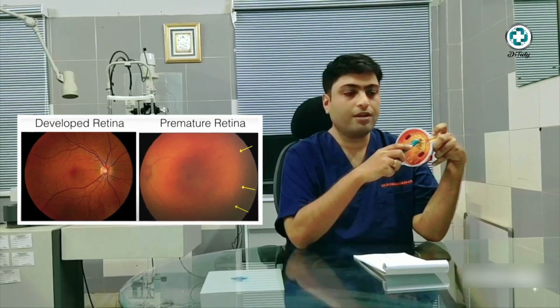And today our topic of discussion would be Retinopathy of Prematurity or ROP. Firstly, we would like to know what is retina. Retina is a light sensitive structure at the innermost part of the eye. Usually in retina, the blood vessels grow from the center of the retina and they go towards the periphery.